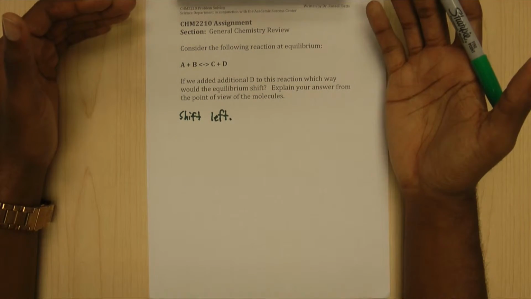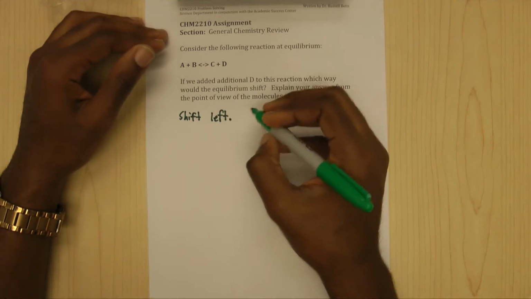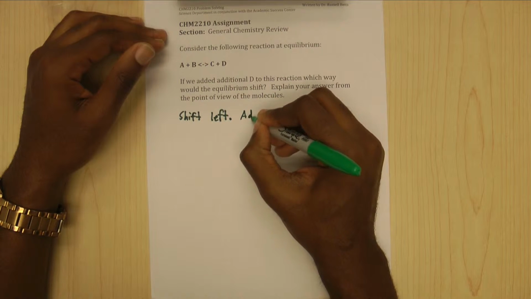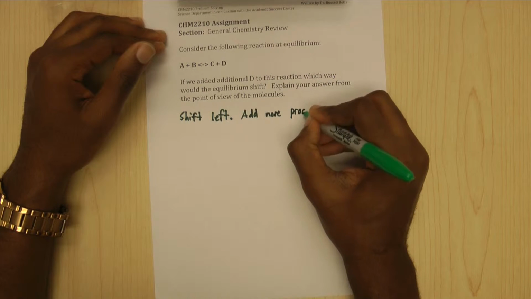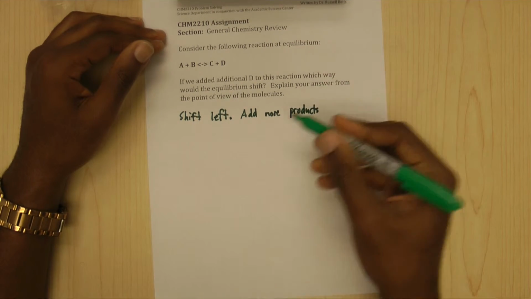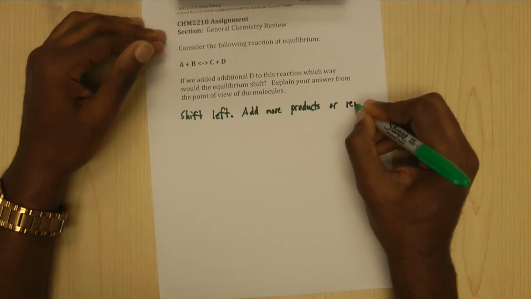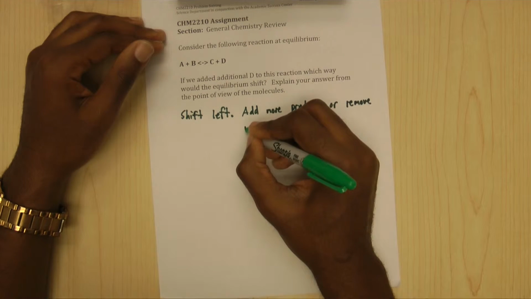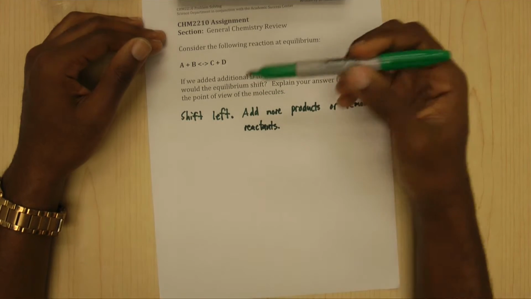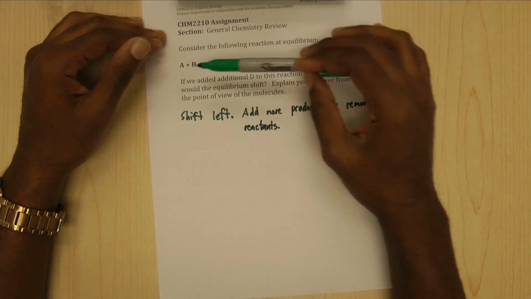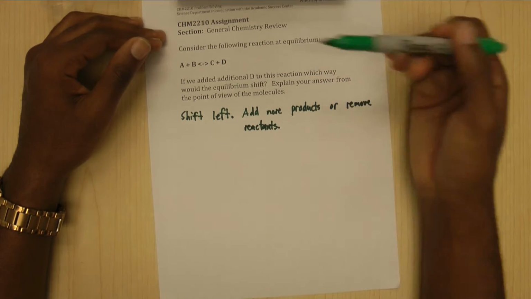Now, let me explain why it shifts left, because there's only two ways this reaction could shift left: if you add more products, which in this case is D, or remove reactants. That explains why this reaction shifts to the left, because we're adding D to this reaction.